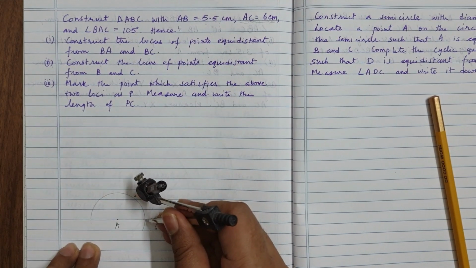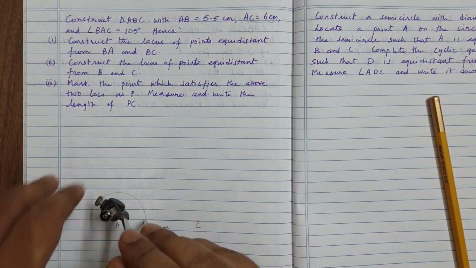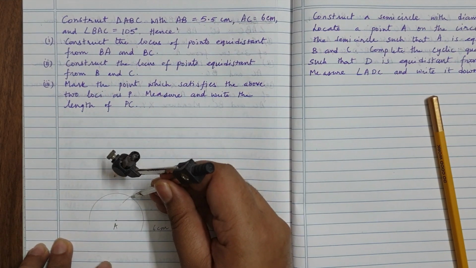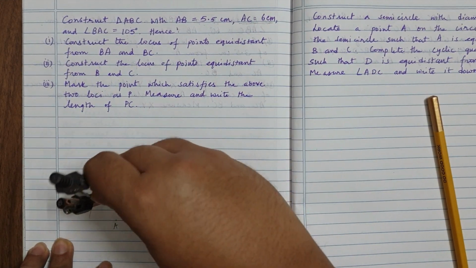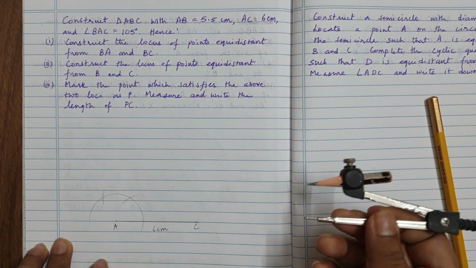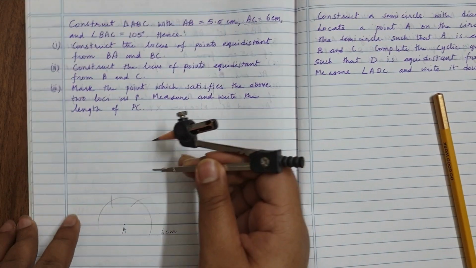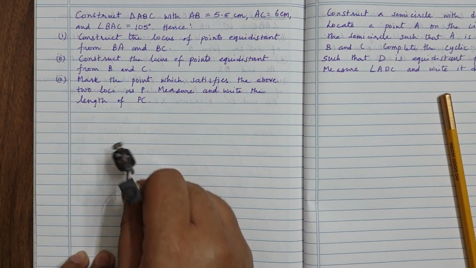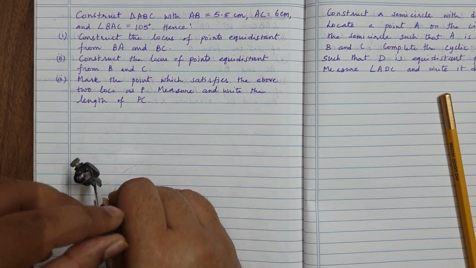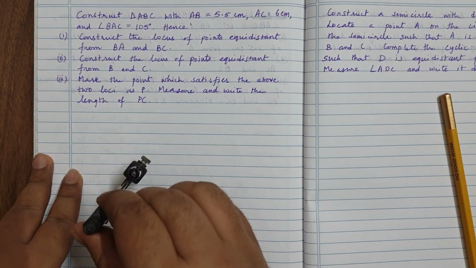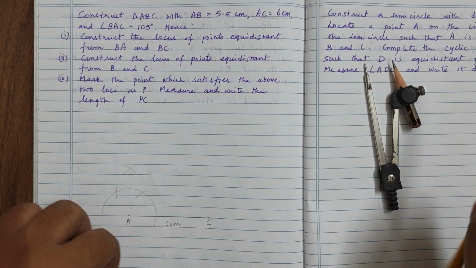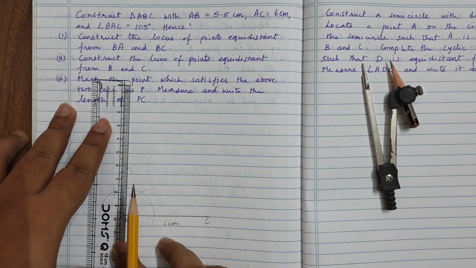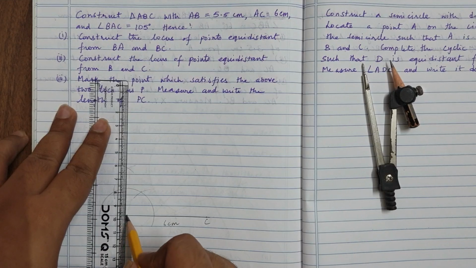So I'll do this construction. This is 60 degree. This is 120 degree. And if I bisect it, I get 90 degree. So I'll just lightly draw my 90 degree and 120 degree.